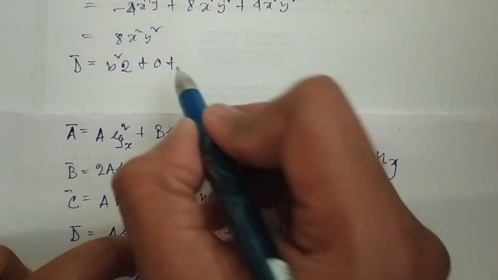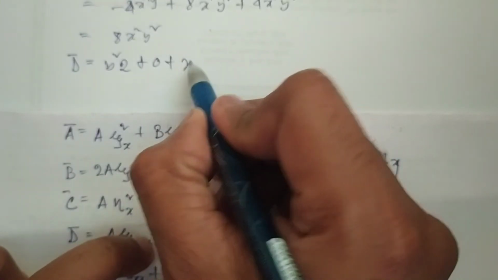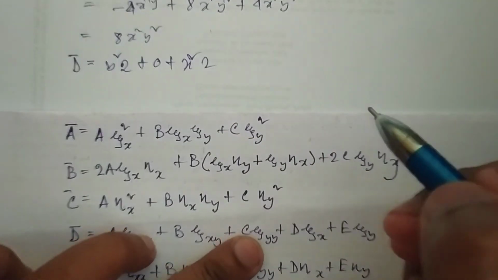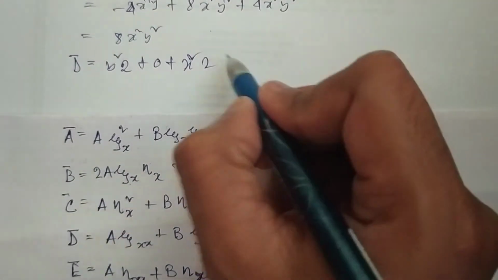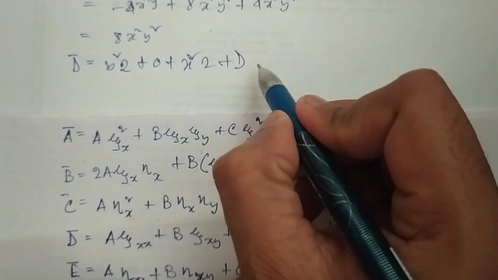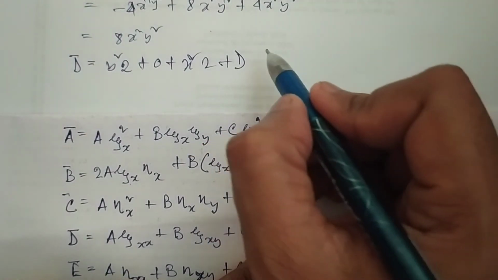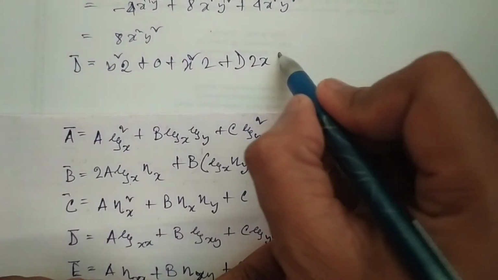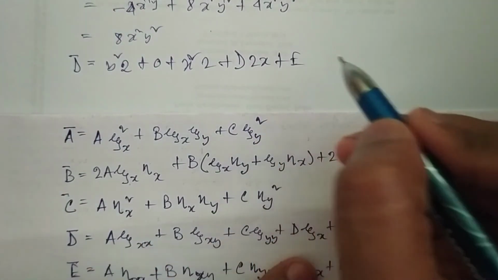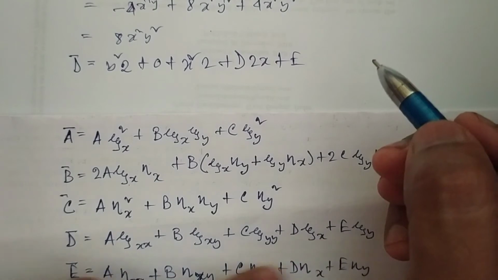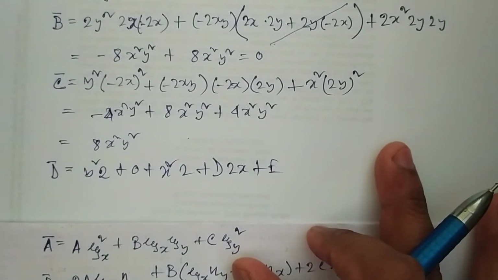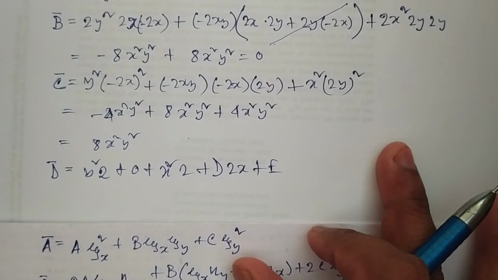So this part is 0 and third part is c, that is x square, xi yy, again another 2, then d, xi x, 2x, and e, actually I'm making a mistake, I guess.